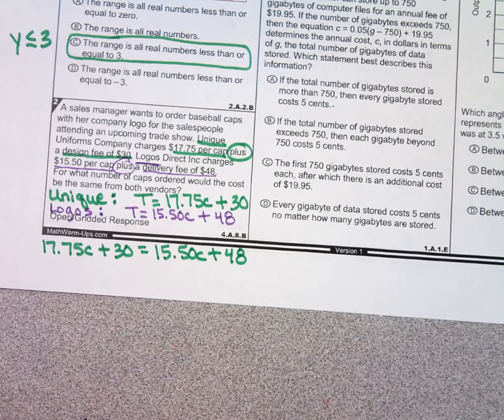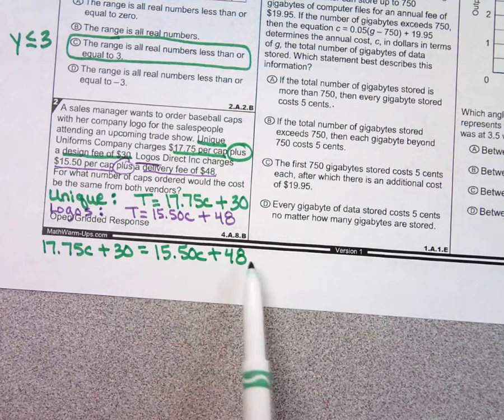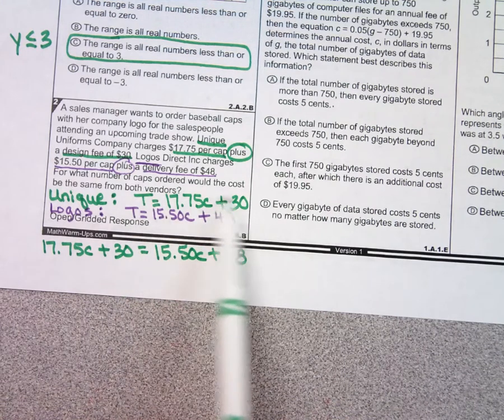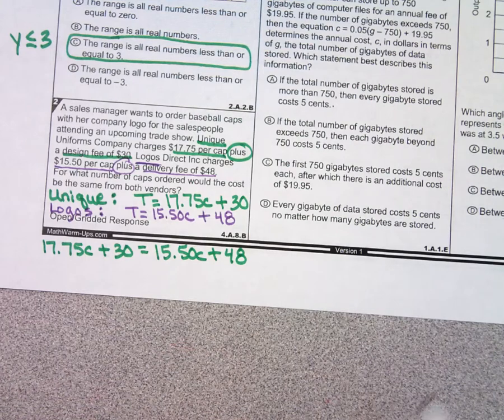Because I want to know when these 2 companies would charge the same amount for a certain number of caps. When does Unique's cost equal that of Logos? It wants to know for what number of caps ordered would the cost be the same.